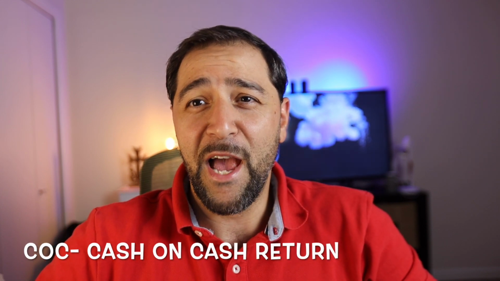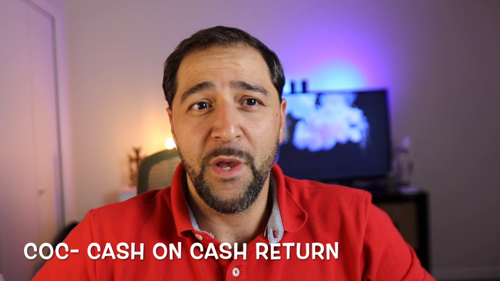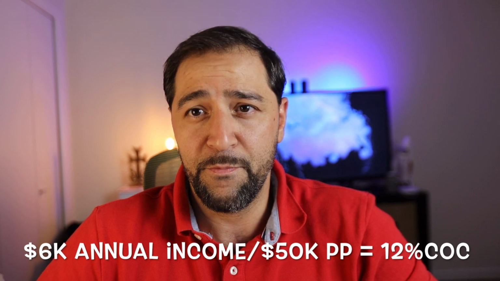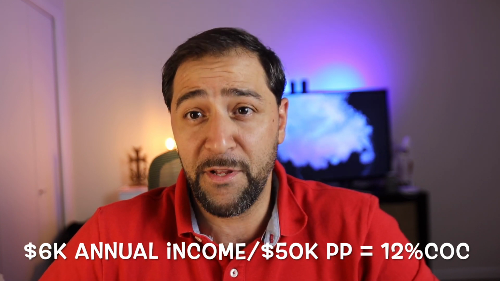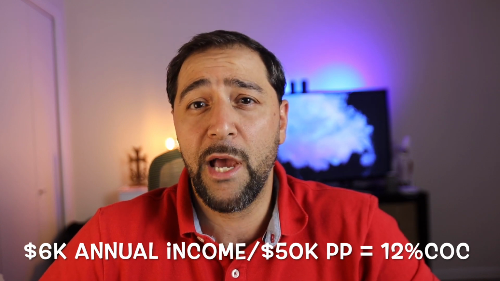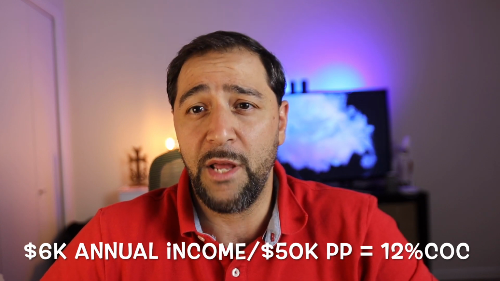Next one we will dive into is the cash on cash return. This ratio measures the annual cash income generated by an investment property compared to the initial investment. So for example, if you pay $50K cash and you expect $500 of rental income a month in your first year, that's $6,000 divided by 50,000. That will give you a cash on cash return of 12%.